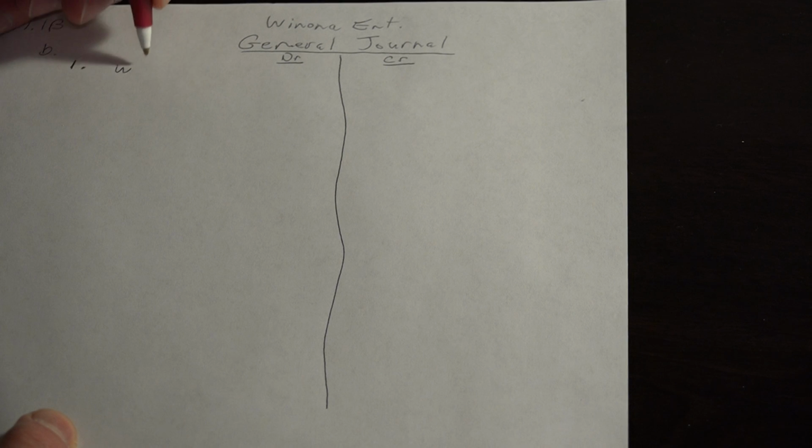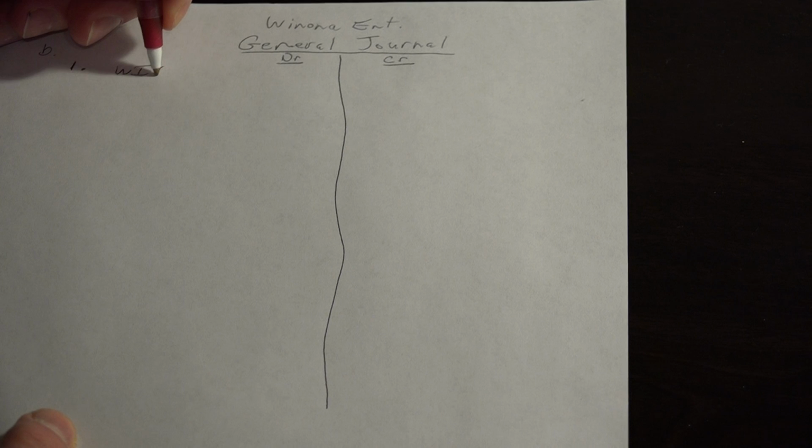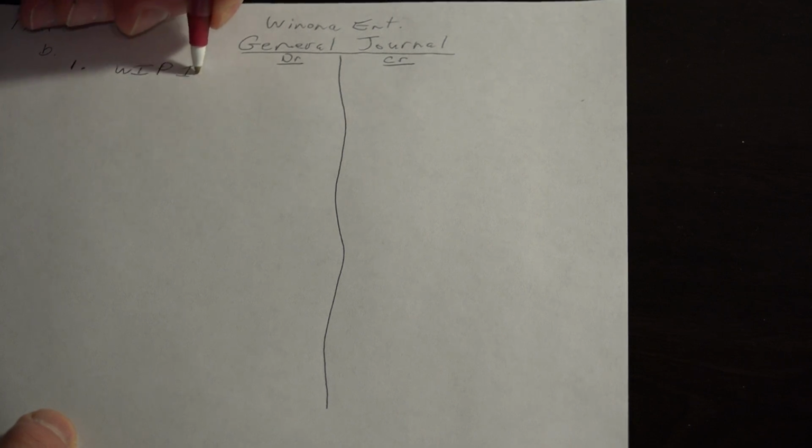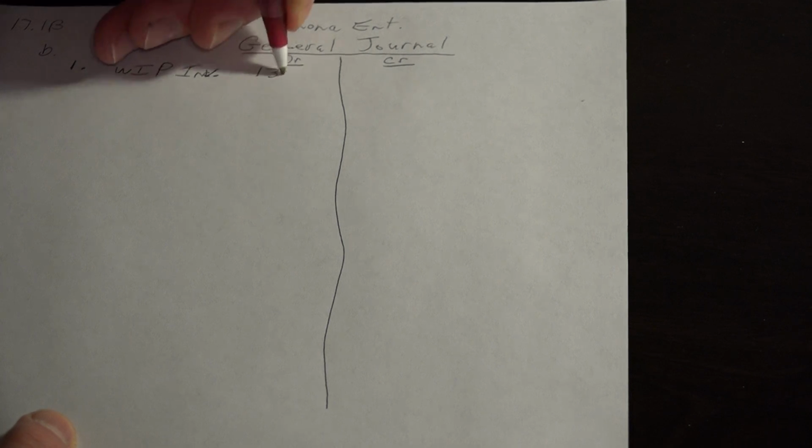materials inventory and direct labor and factory overhead that are brought into work in process during April. And so your work in process inventory is going to be your debit for $130,000. Where do we come up with that number?